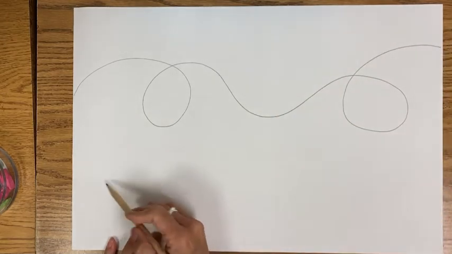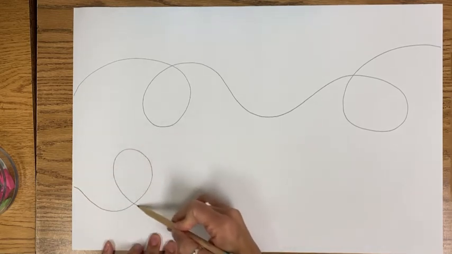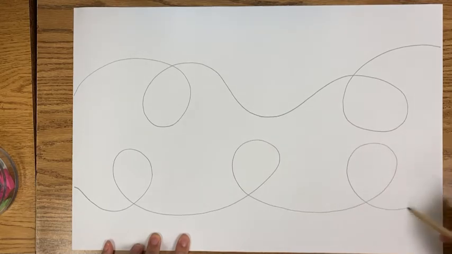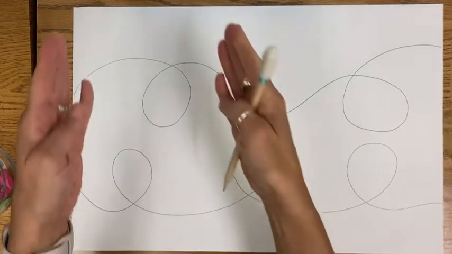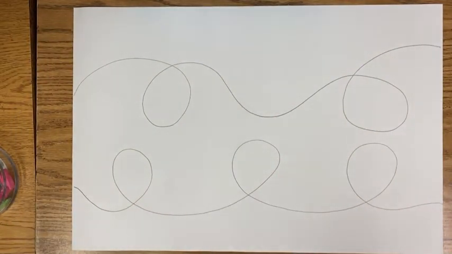And I'm going to do the same thing here, but maybe this time my curls are in different directions, and I'll do a few more. So I have my 2 horizontal lines. Now I'm going to do vertical lines. And you can choose to do any kind of line you want.